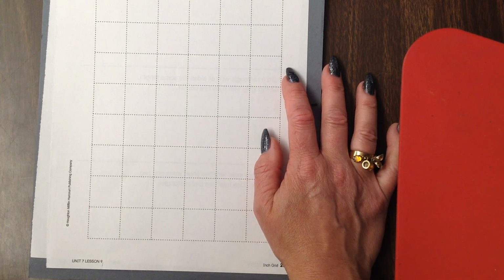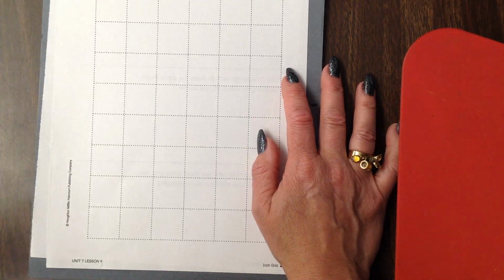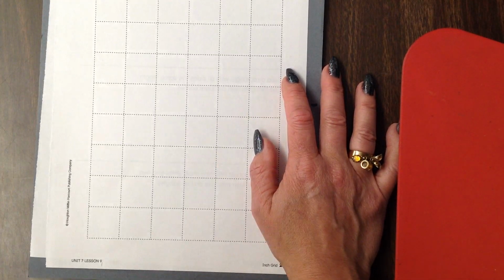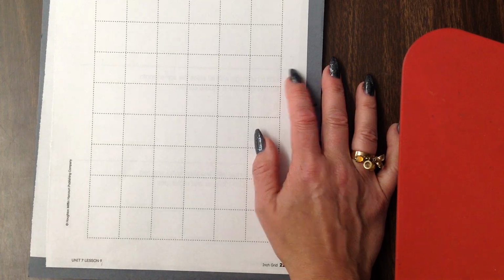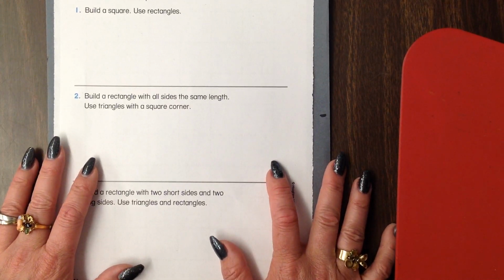We're going to be making different other shapes. We're going to be practicing squares and making more shapes with, say, triangles. But first, let's go ahead and flip this over and see what some of the questions are. All right, it wants us to build a square using rectangles.